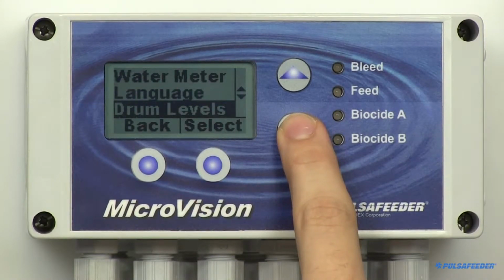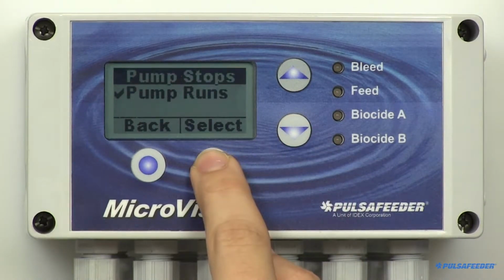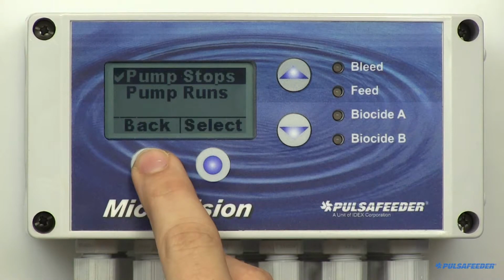The MicroVision has 4 drum level inputs, 1 for each pump. To make your selection, highlight it and press Enter, and the screen will display a check mark. Note that refilling the drum may cause the pump's relay to energize without warning.